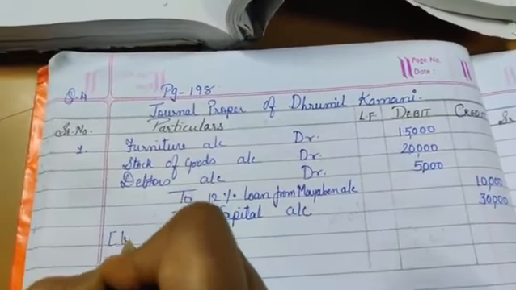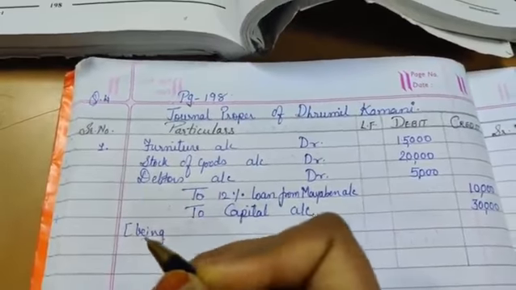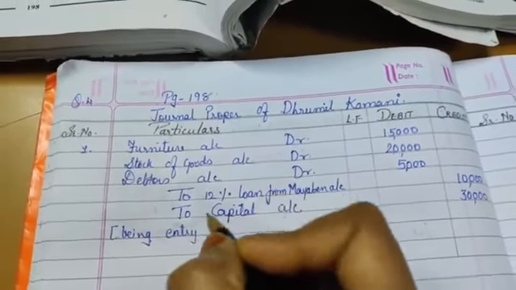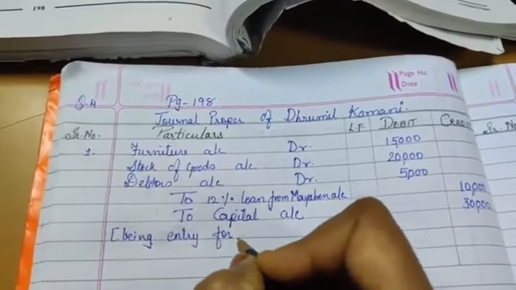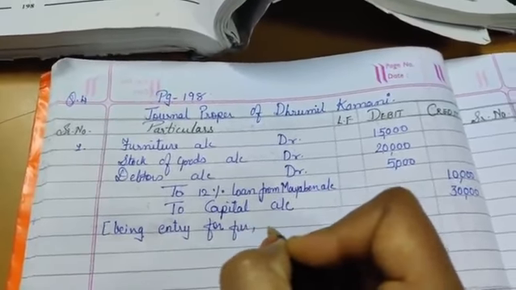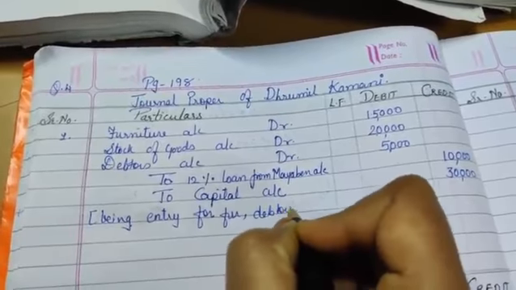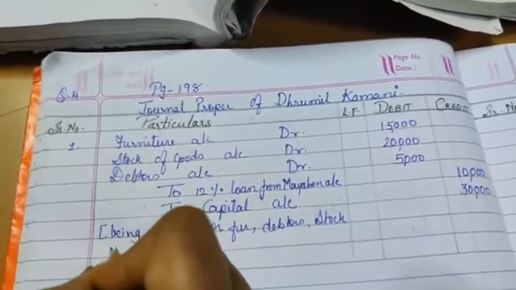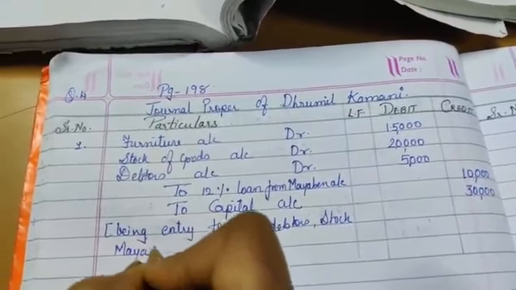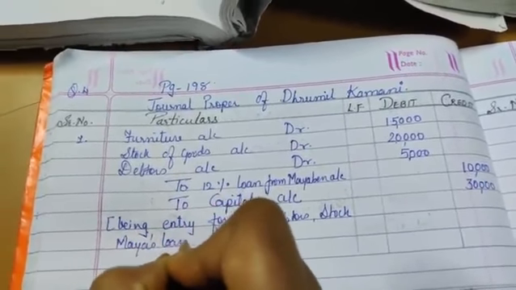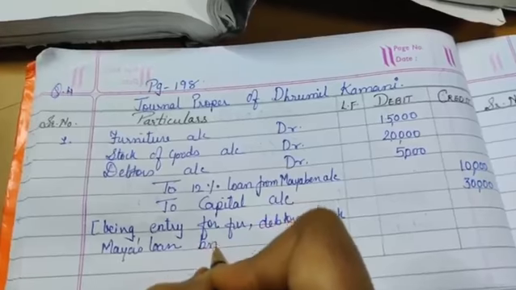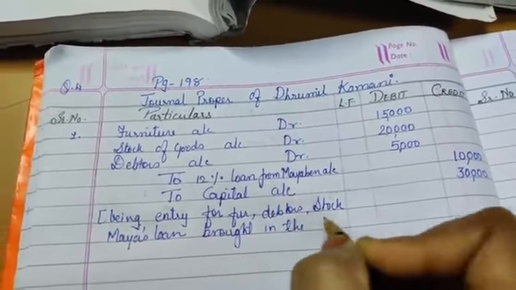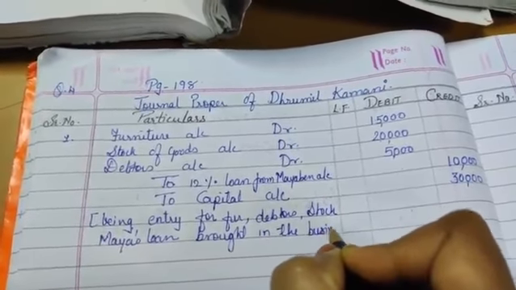So the narration, again in journal proper also you have to give the narration, being entry for furniture, debtors, stock, Maya's loan, brought in the business.